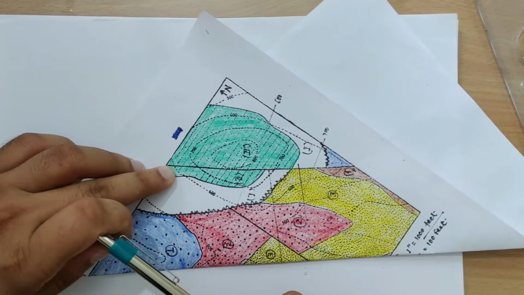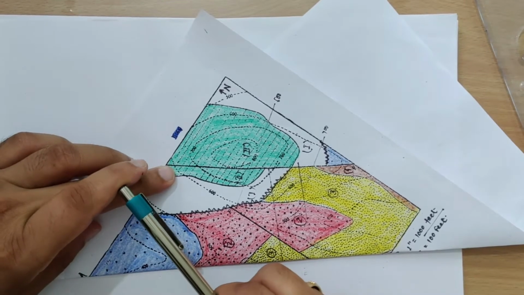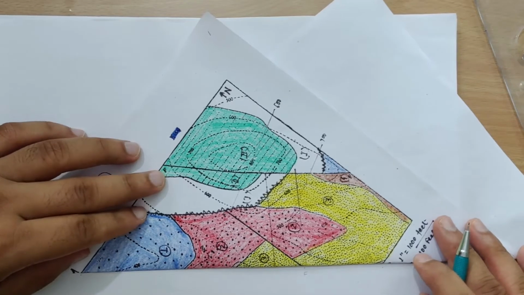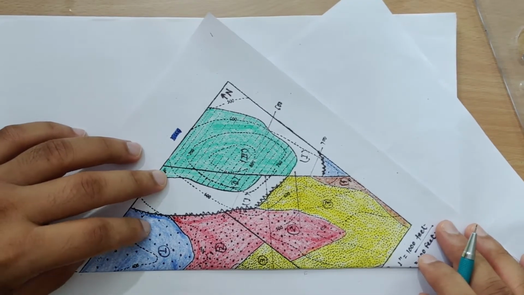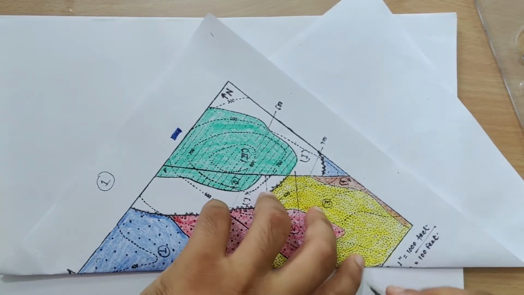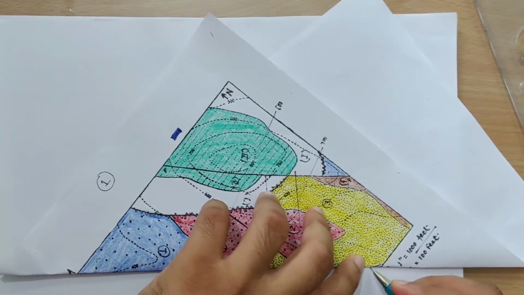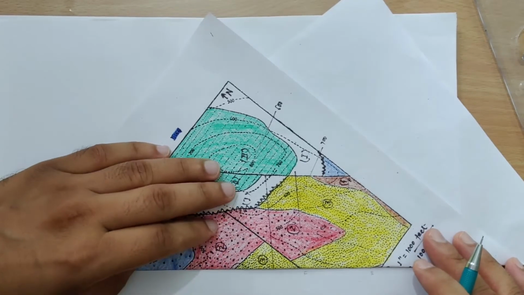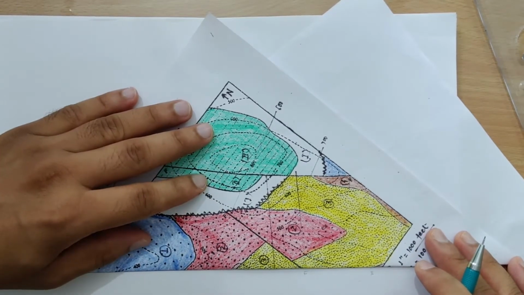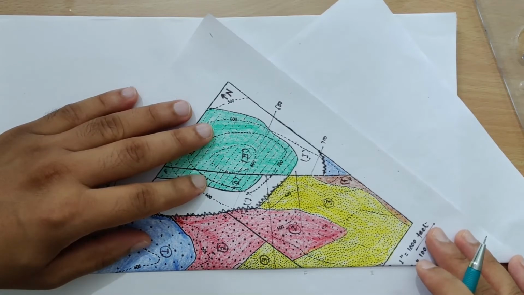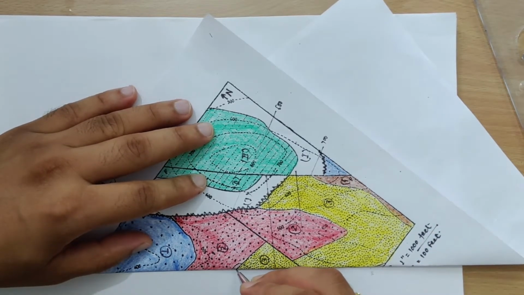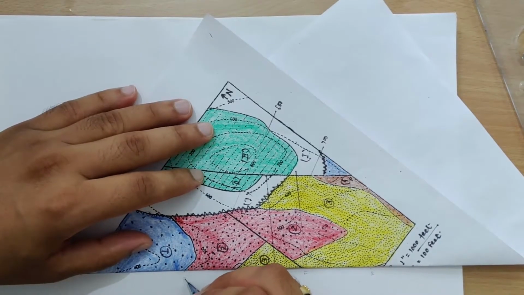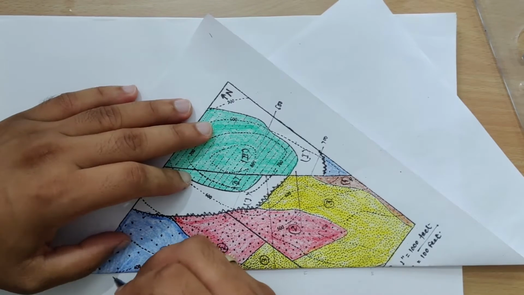And then we are also going to mark the traces of beds and the values of contour. So here is one bed. I'm going to write V for this. Here one more bed. This is one more bed we are getting over here. And these are the values of contours.